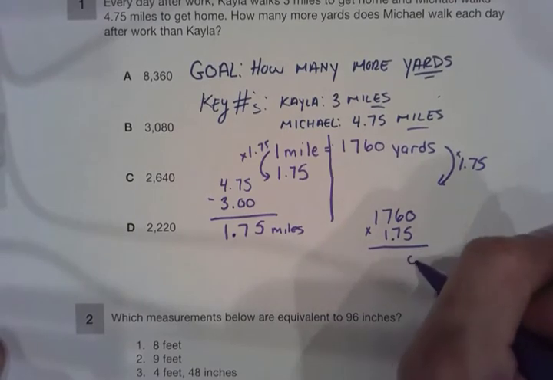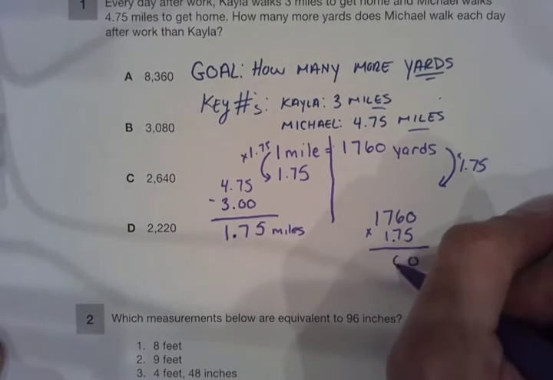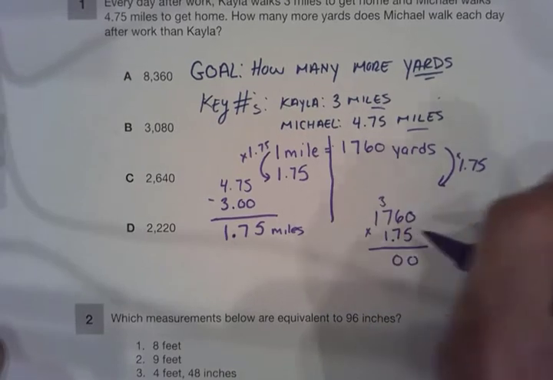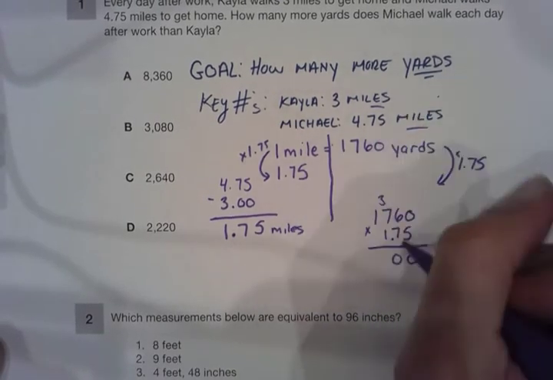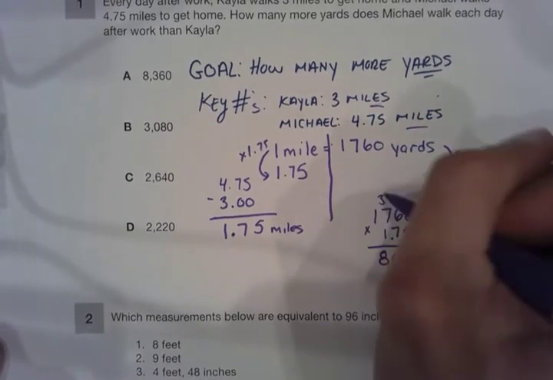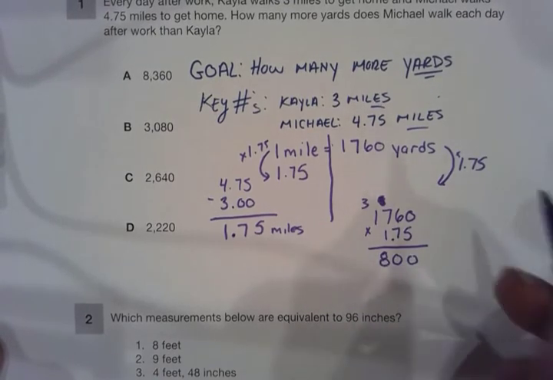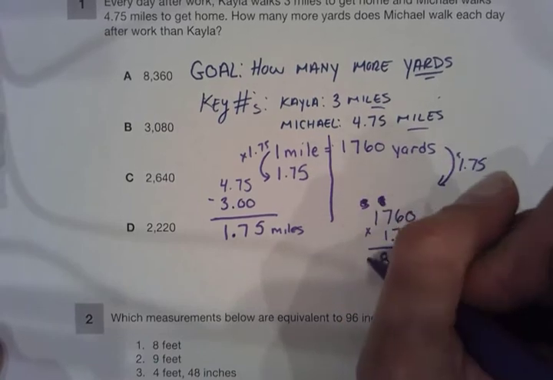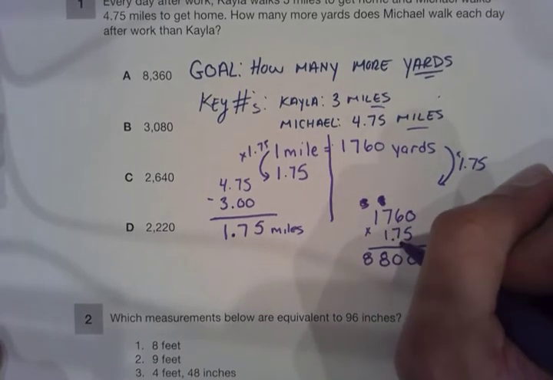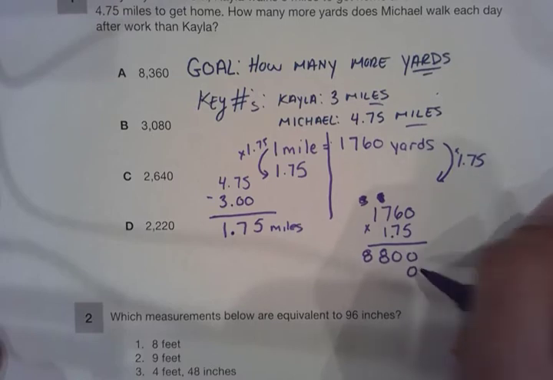5 times 0, 0. 5 times 6, 30. Carry the 3. 5 times 7, 35, plus 3, 38. Let's scratch out this 8. 5 times 1 is 5, plus 3 is 8 again. Now we're working with the next place value, so let's put a 0.